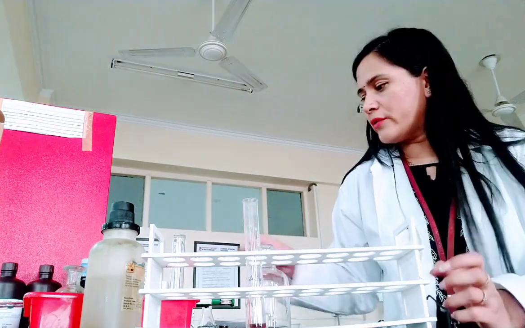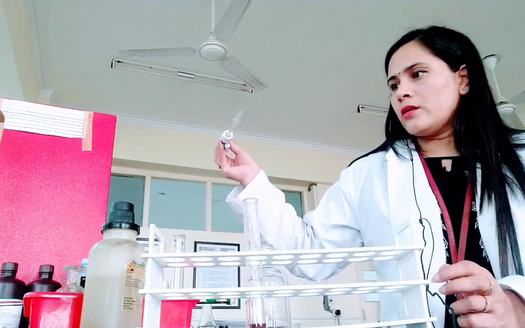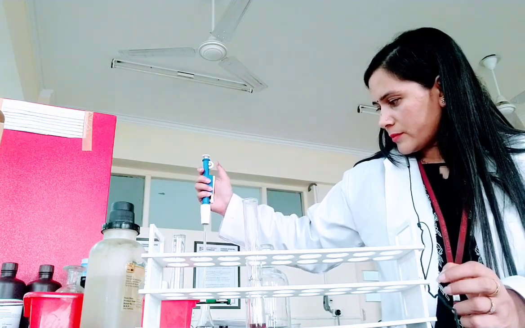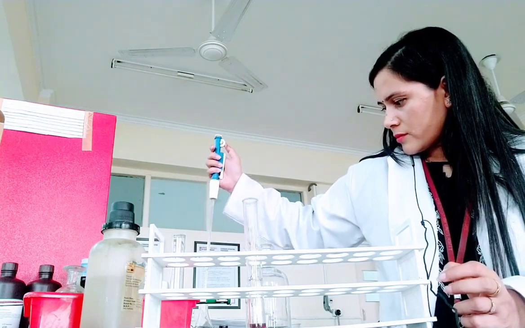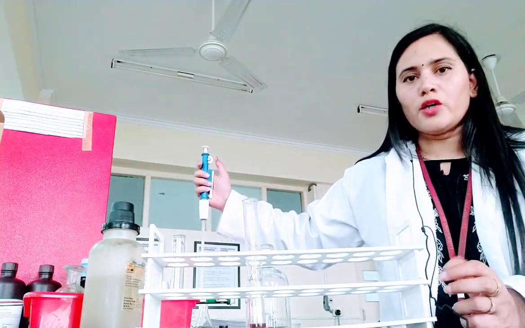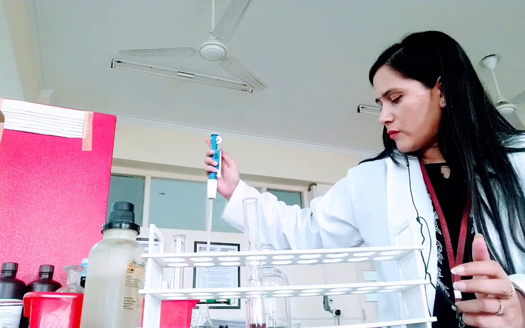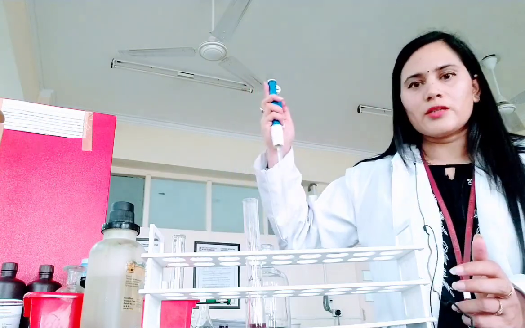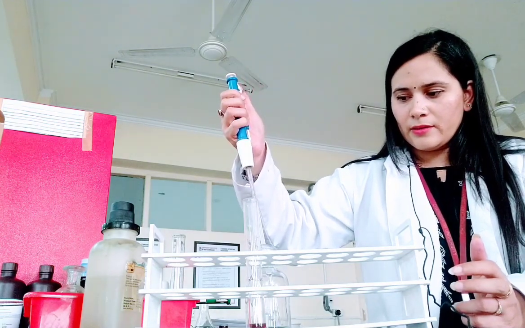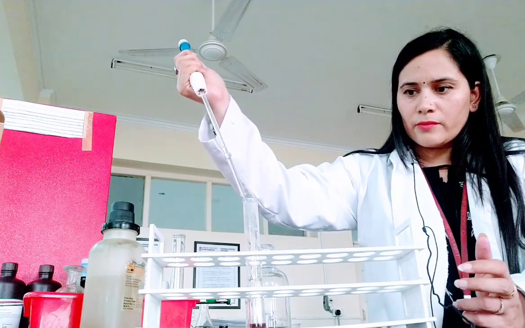Now it is cool enough, and we are going to add. Let me wash the pipette first. Washing is most important whenever you use any equipment, any pipette or anything. You have to wash it, otherwise everything will be mixed. So I have washed it very carefully. Now I will add NaOH very slowly to this test tube.